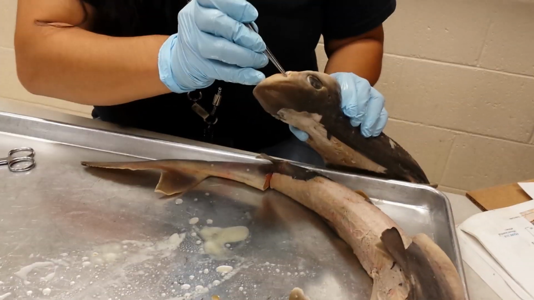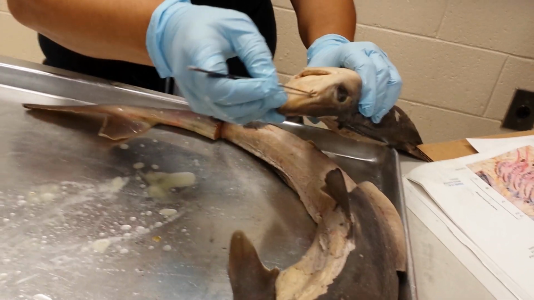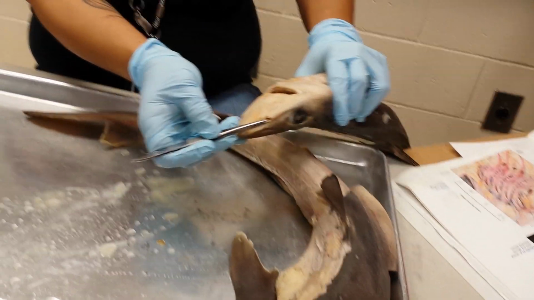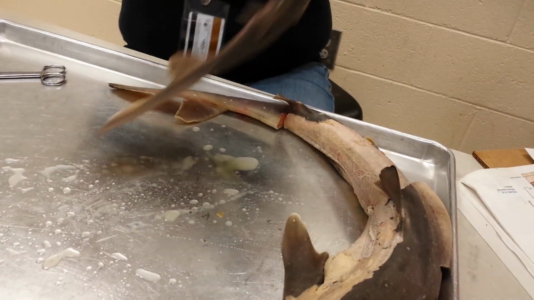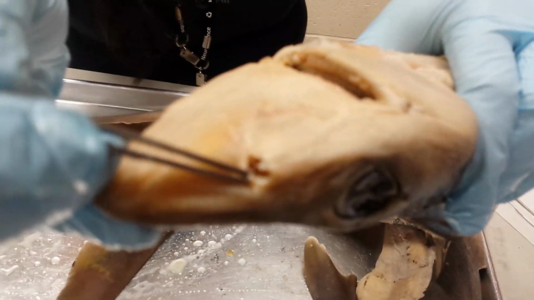Now, if you look into the nostril, you'll see that there's a lot of folded tissue. You can't see it very well. You want me to close up here? Oh, crap, sorry. Oh, my phone, my beautiful phone, why?